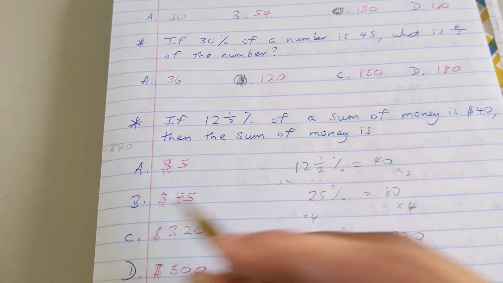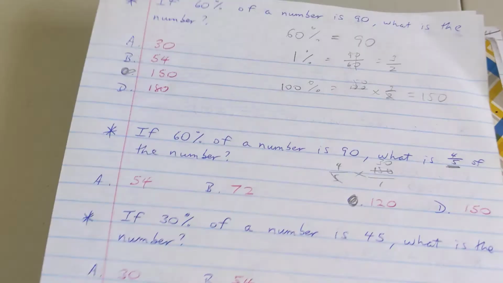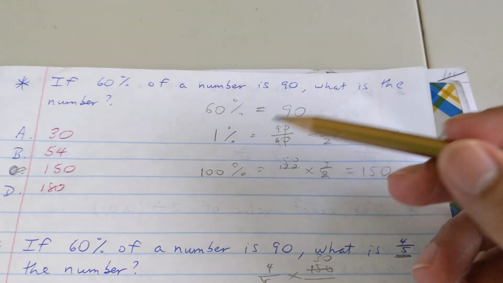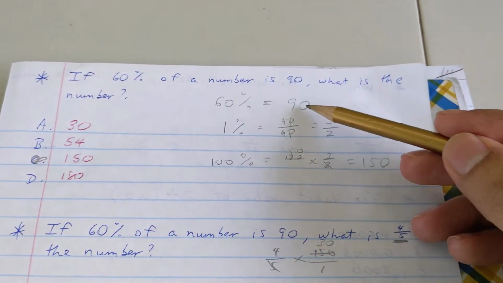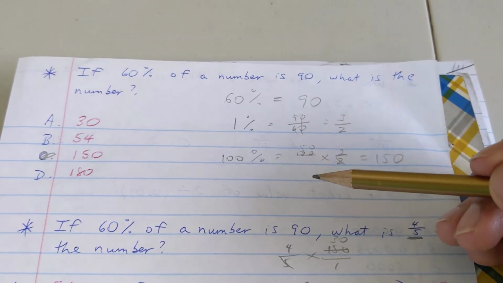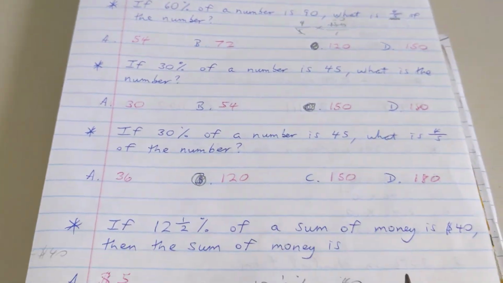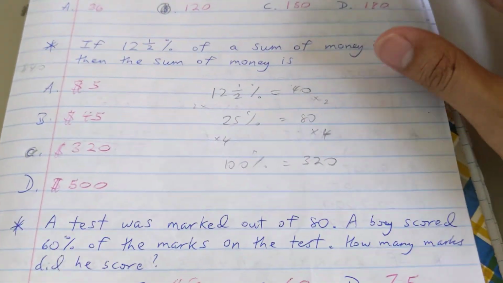And I'm going to get my 320. That's just a different way to do it. And you could do that here with this one. I didn't have to go to 1%. I could have found 10%, meaning I would just divide this by 6. 90 divided by 6 is 15. And then 15 times 10, because 10 times 10 is 100. 15 times 10 is 150. Again, there are different ways to do it, as long as you end up at the correct answer.